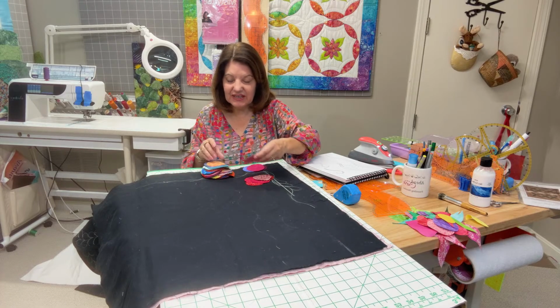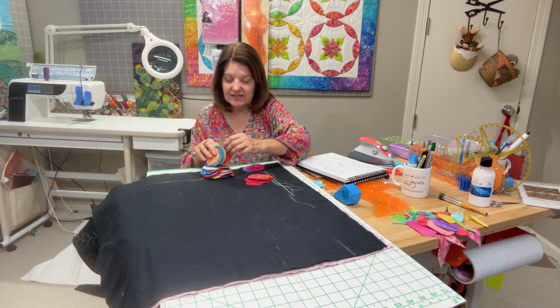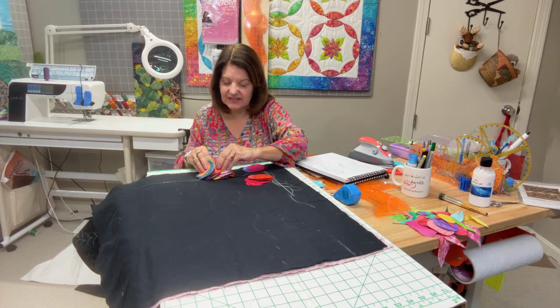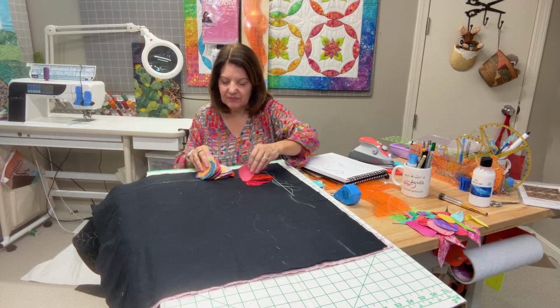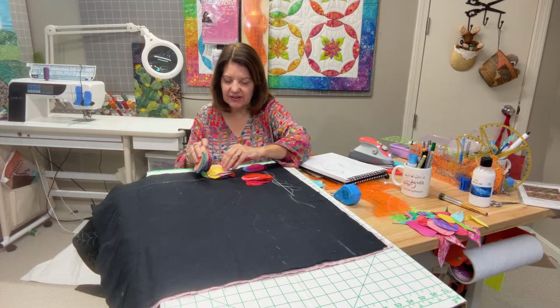So when I demonstrate, I just throw all of these circles into a little container, and then at the end of the year, look at this, I've got hundreds of little circles, and I'm pulling out all of the ones that I cut from fabrics that are in the red family.